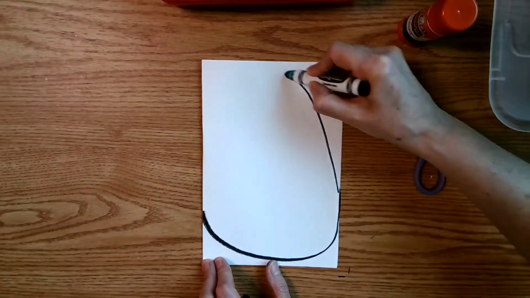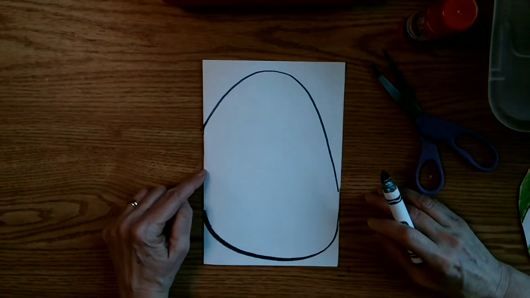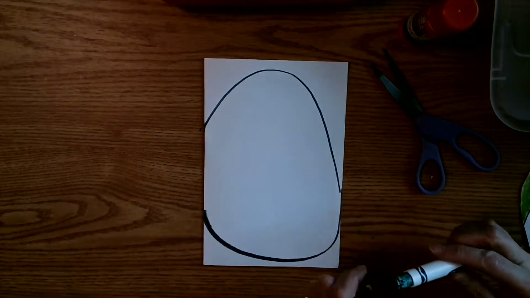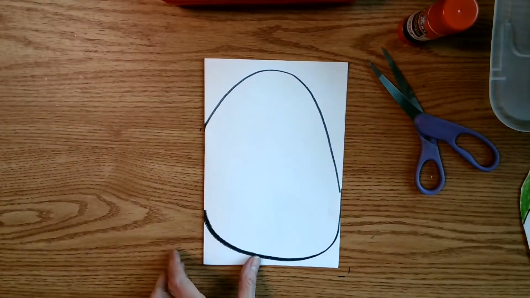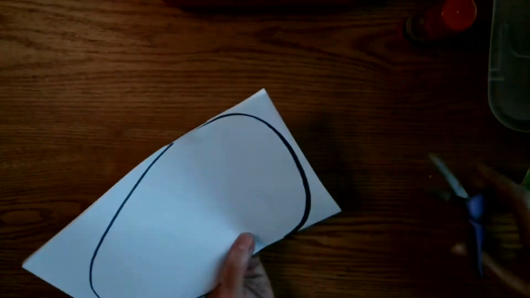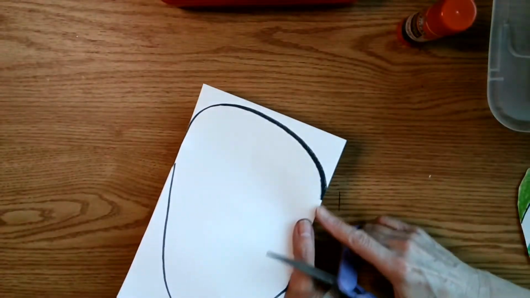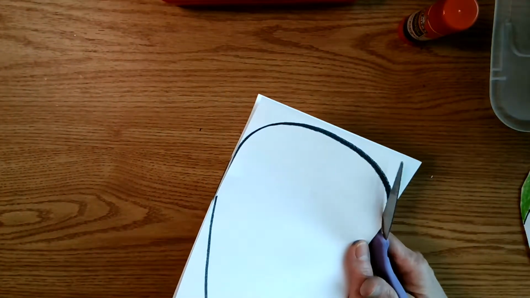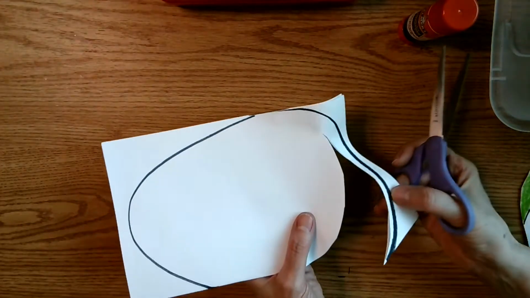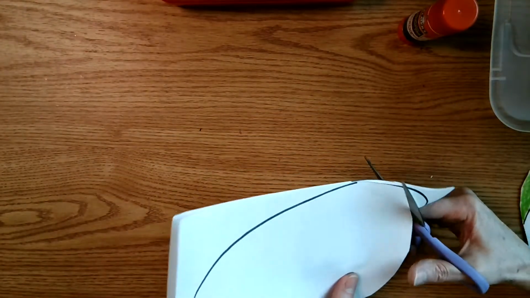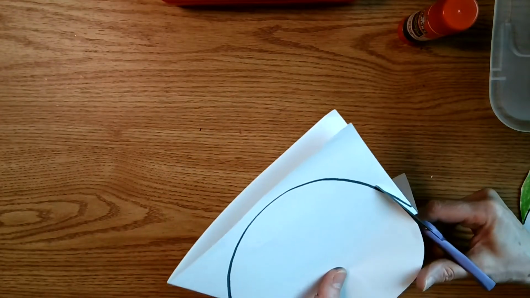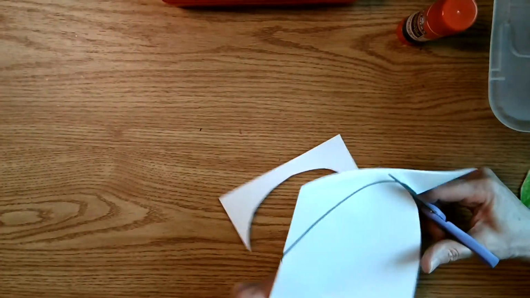I want a big old egg. And I'm going to go back over off the side edge. So there's my egg shape. Again, you can draw it however you want. Then I'm going to be cutting, starting right off the folded edge, and I'm going to cut this egg shape out. If I trim it up a little bit more and I'm not exactly right on the line, it is okay, because I'm just making an egg shape.